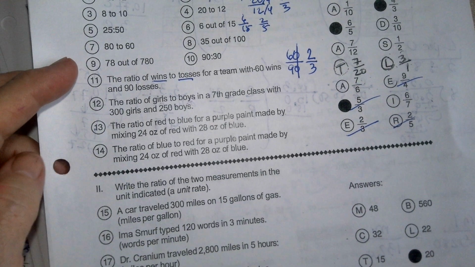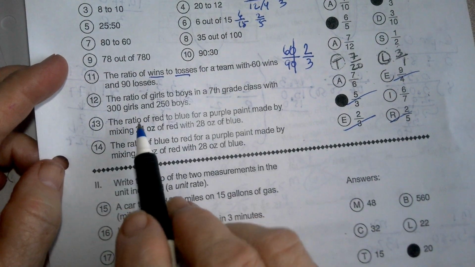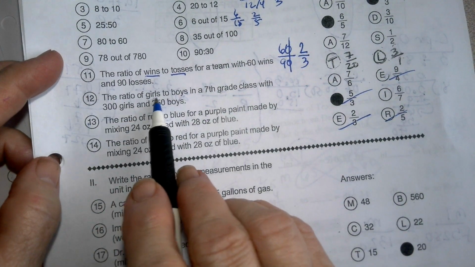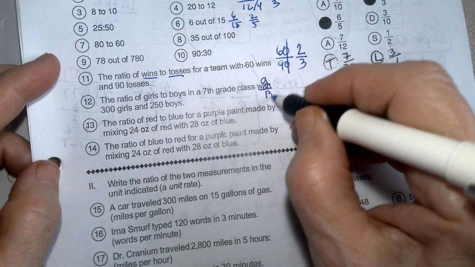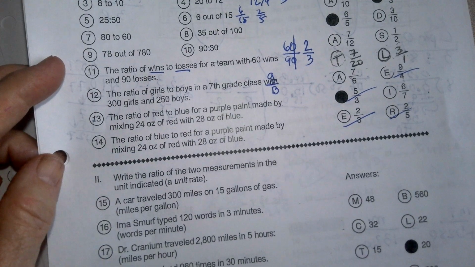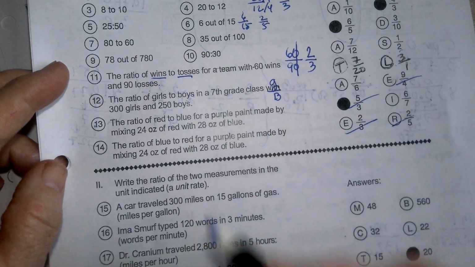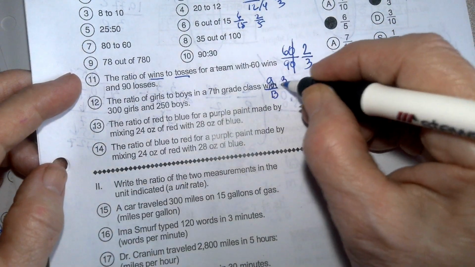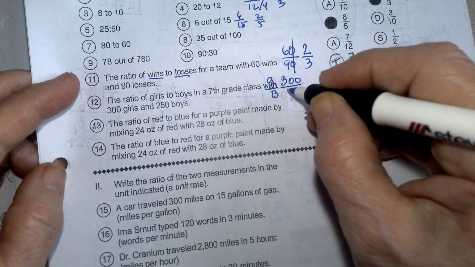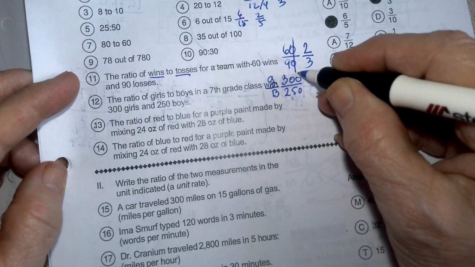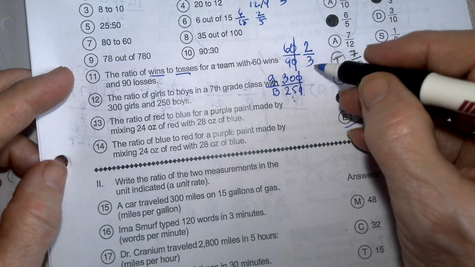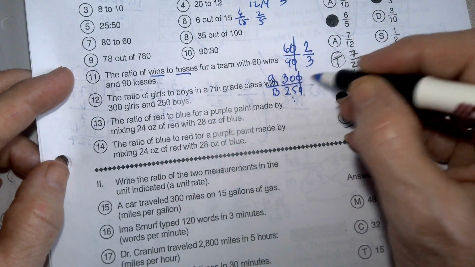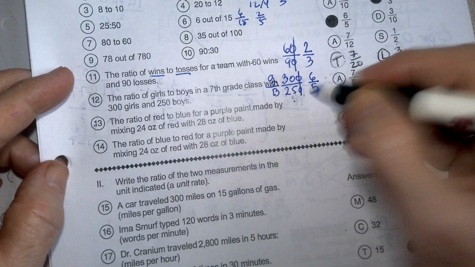Again, just make sure, except for the kind of problems that we had yesterday, you do go in order of the words. So on this one, it says the ratio of girls to boys. So I have to have girls to boys. What number is going to go on top? Girls. So how many are there? Is it 300 to 250? And again, you can cross out your zeros. Divide by 5, divide by 5. What's that answer? 6 over 5. And that is it.